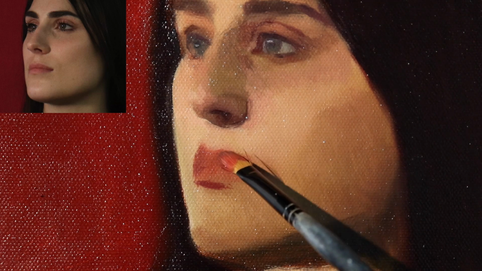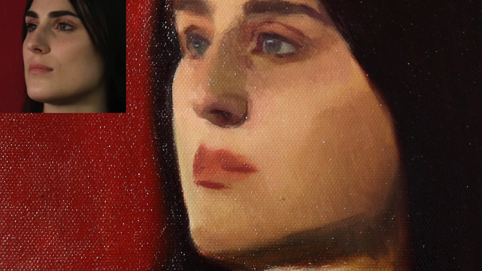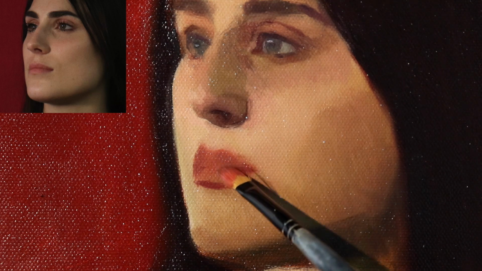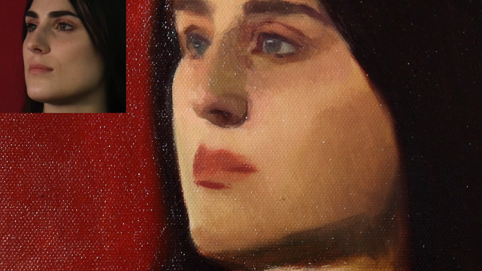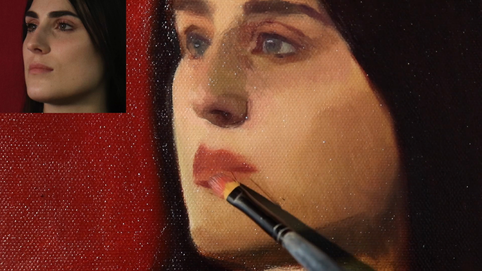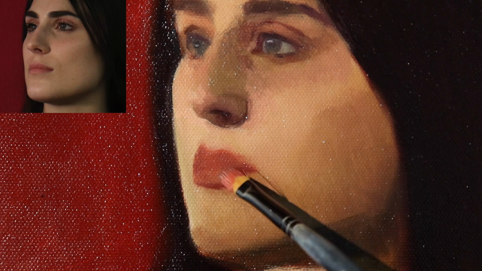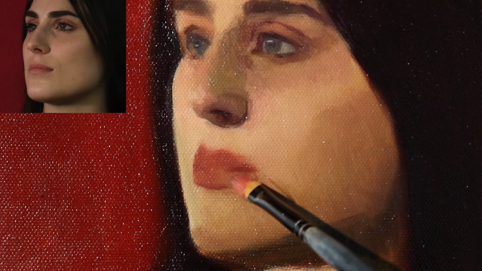Keep your shapes simple and easy so that when the time comes to make changes, those changes are simple and easy to manage.